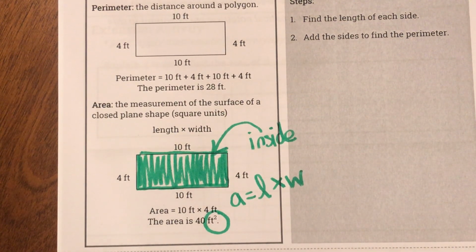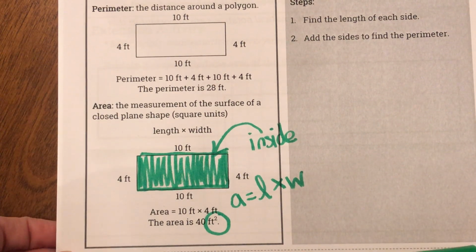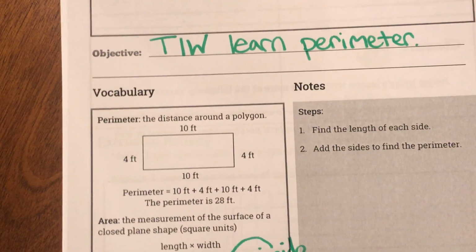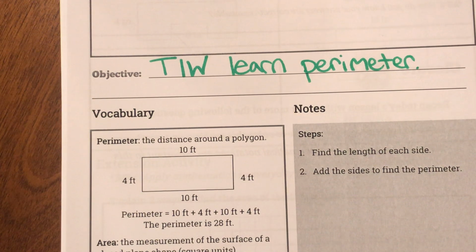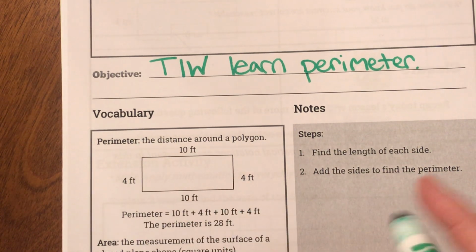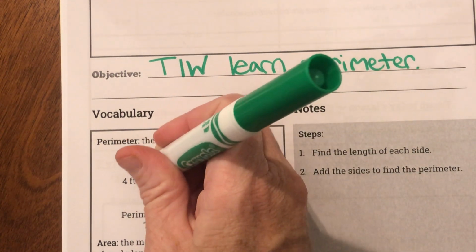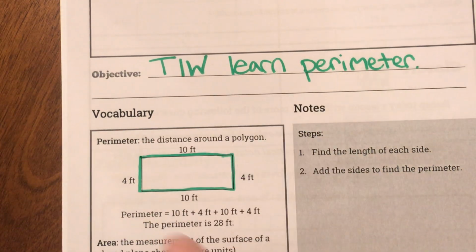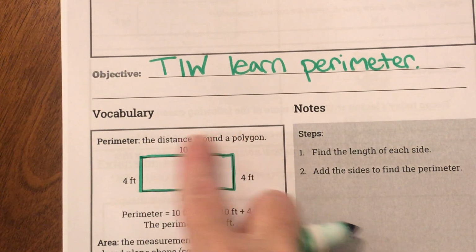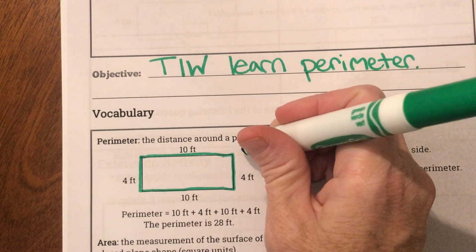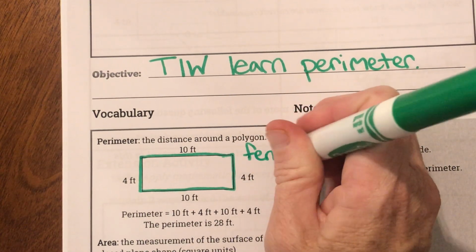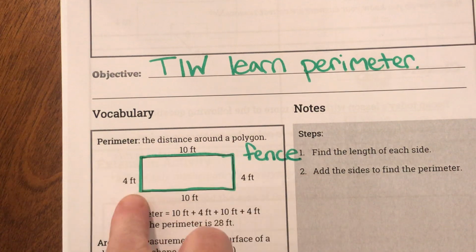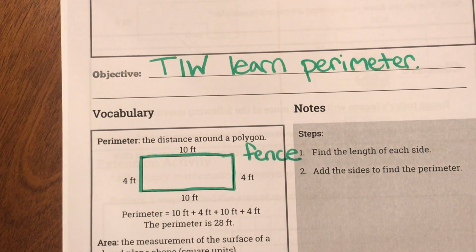Okay, now our new topic is perimeter. Perimeter is similar, in that we're still going to be using rectangles, but we're no longer going to be measuring what's inside the rectangle. We're going to be measuring what's around the rectangle. So I want you to think about maybe building a fence around this rectangle. That's usually what we think about when we talk about perimeter. We talk about a fence. So I'm going to build a fence around it.